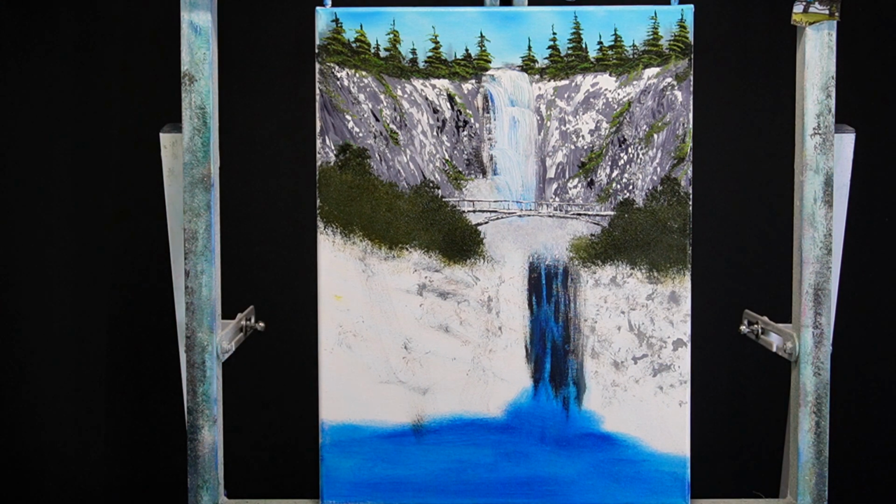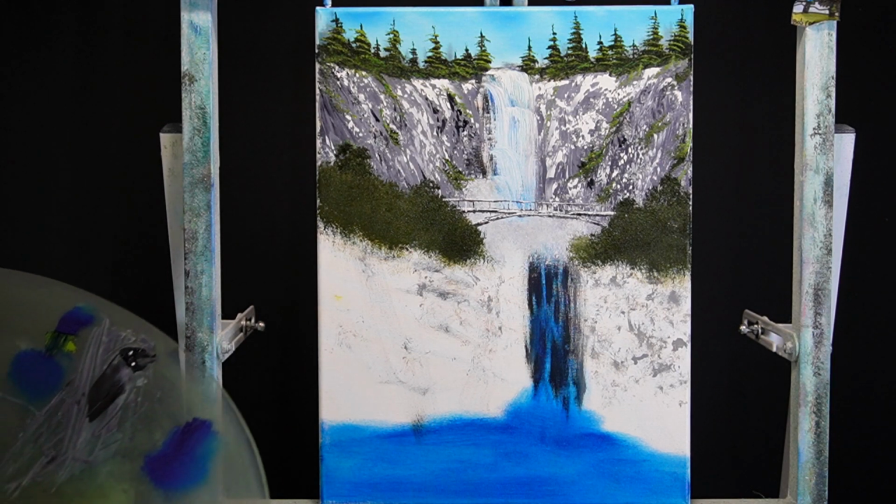Moving on, before I highlight any more of that, let me sneak in a little bit more of that waterfall, the secondary waterfall, the foreground waterfall.